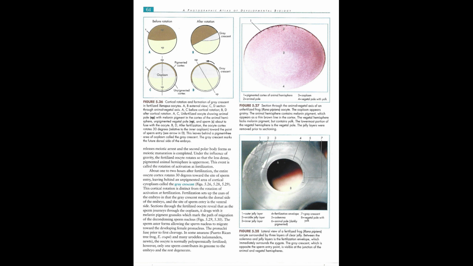Under the influence of gravity, the fertilized oocyte rotates so that the less dense, pigmented animal hemisphere is uppermost. This event is called the rotation of activation at fertilization. About 1 to 2 hours after fertilization, the entire oocyte cortex rotates 30 degrees toward the site of sperm entry, leaving behind an unpigmented area of cortical cytoplasm called the gray crescent, Figs 5.26, 5.28, 5.29.